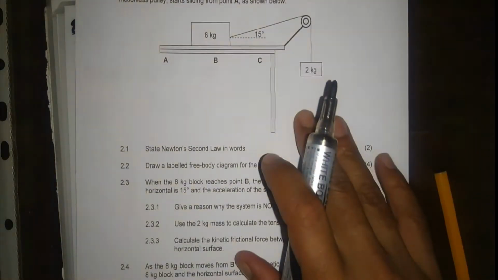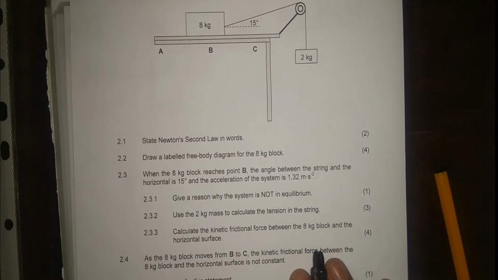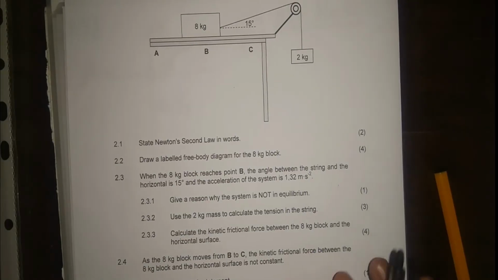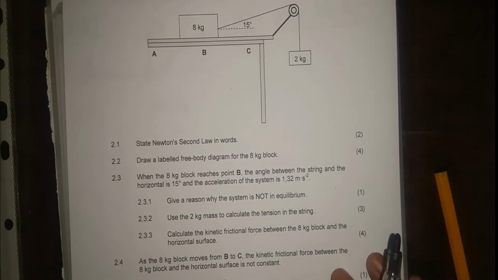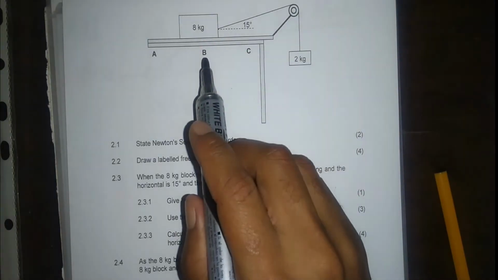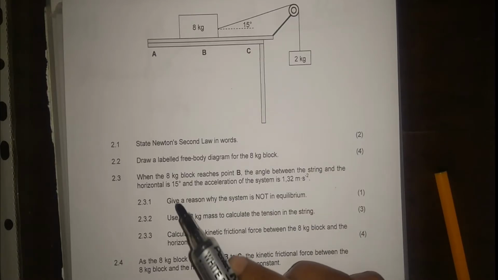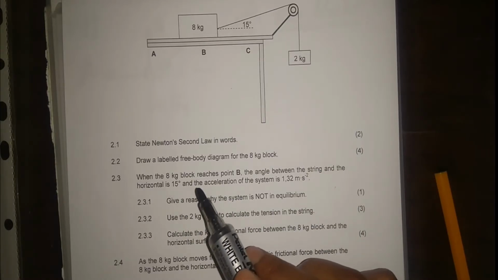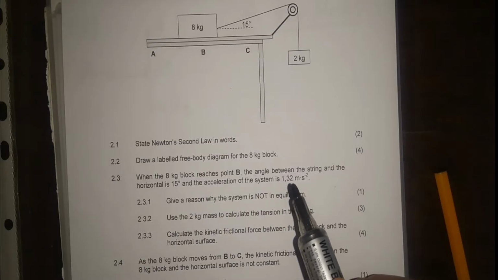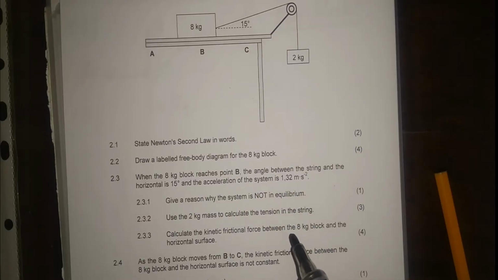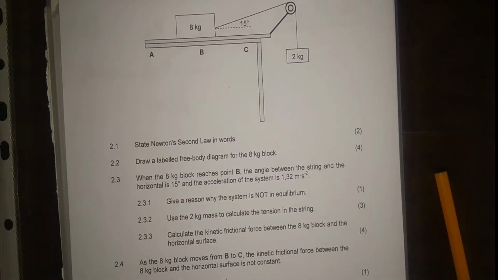So now the next question, 2.3. Go 2.3, but when the 8 kg block reaches point B, the angle between the string and the horizontal is 15 degrees, and the acceleration of the system is 1.32 meters per second squared.